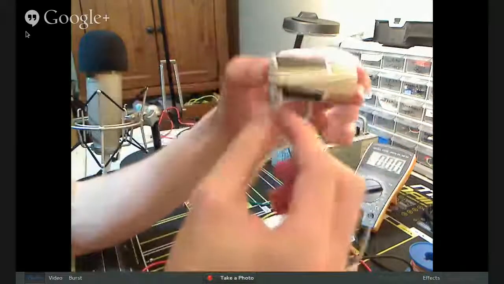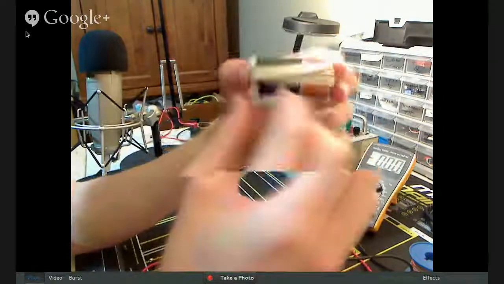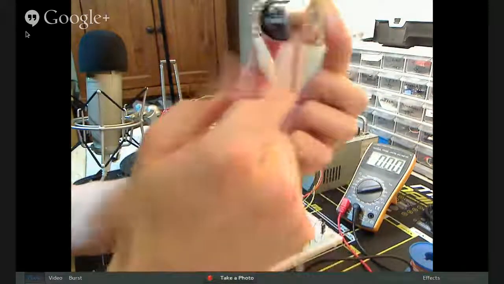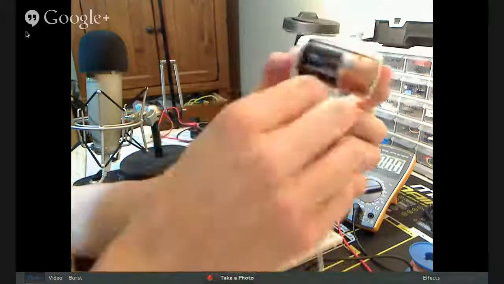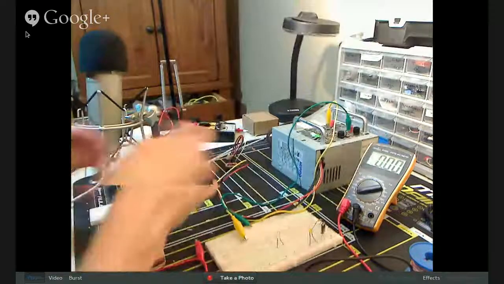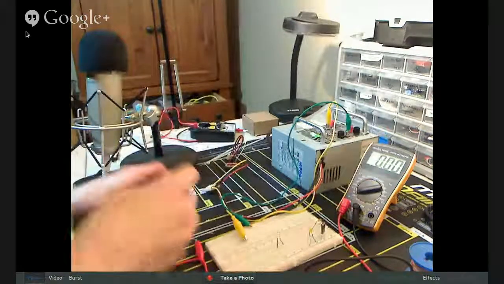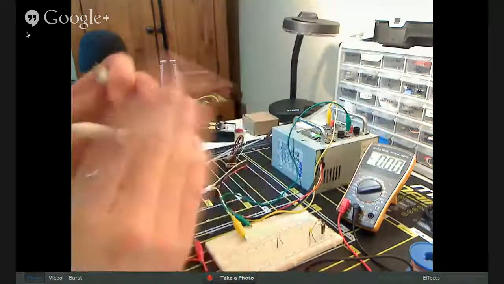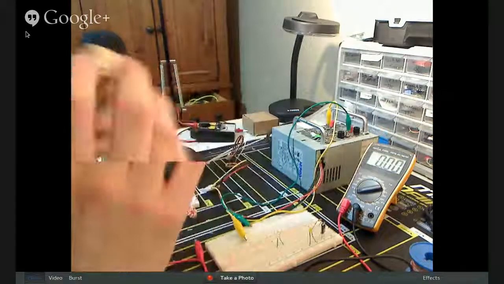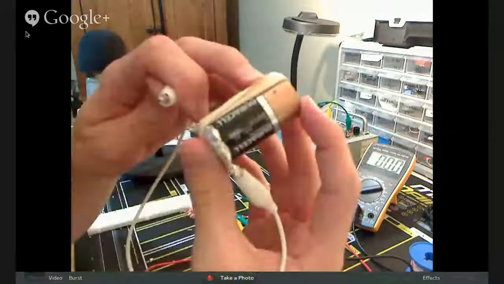Alright, I just improvised a battery holder here. I took aluminium foil and a rubber band and gave it some nice little terminals to hook clip leads to. These are nice for prototyping. The flat side of the battery is the negative terminal. It should be labeled, and the top would be positive. Yeah, see, there we go, positive.